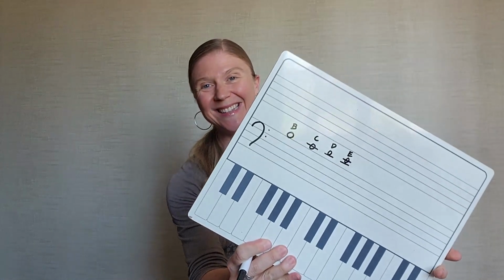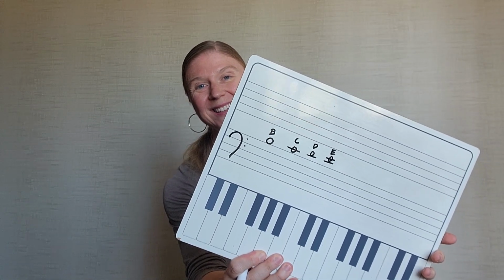Ledger line 2 above the bass clef staff is E. And I'm sure you can imagine that we can keep going up and up and up. Now we're going to go down. The space below the bass clef staff is F.